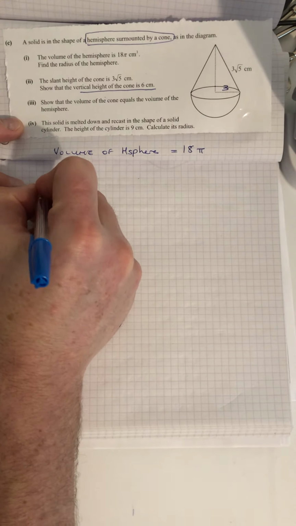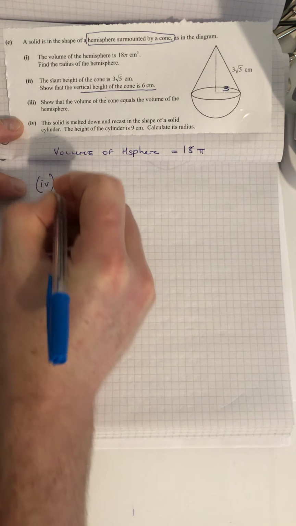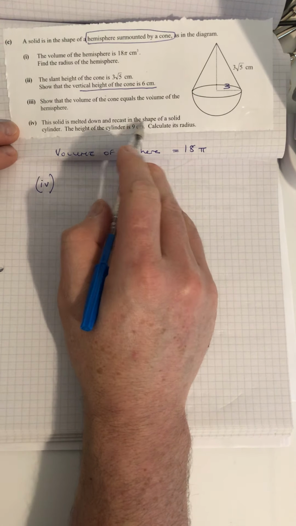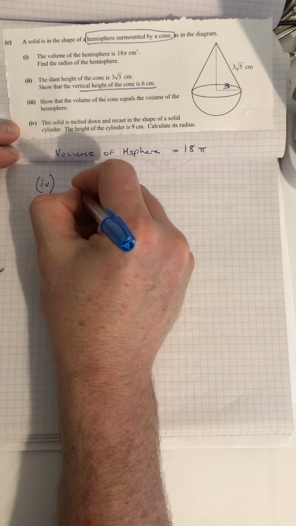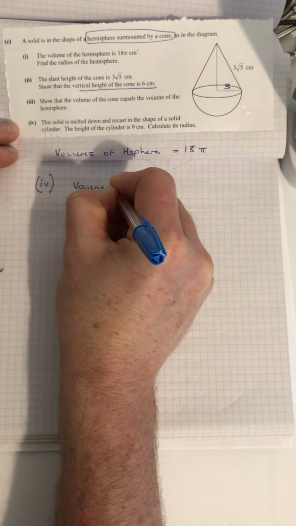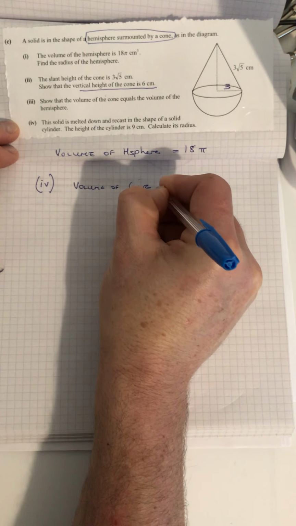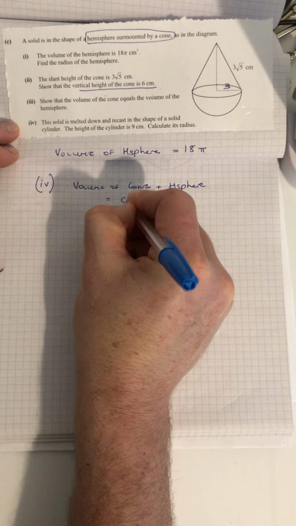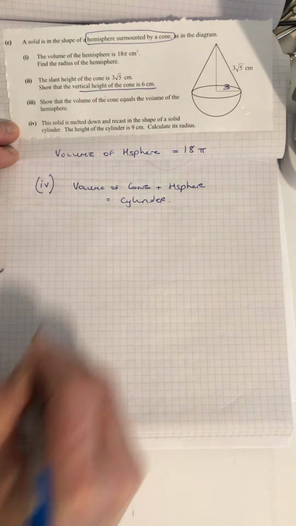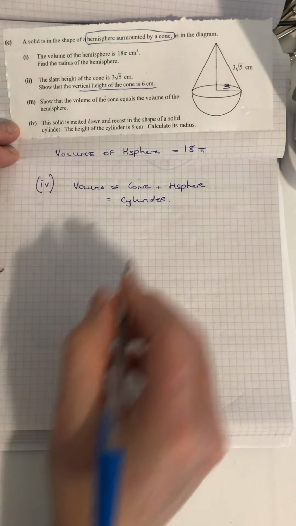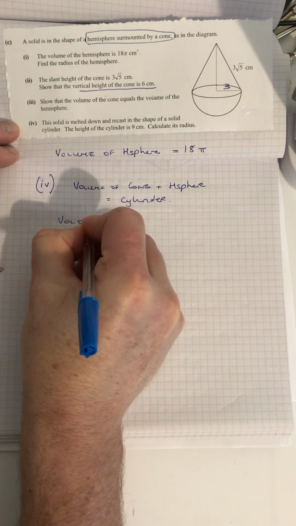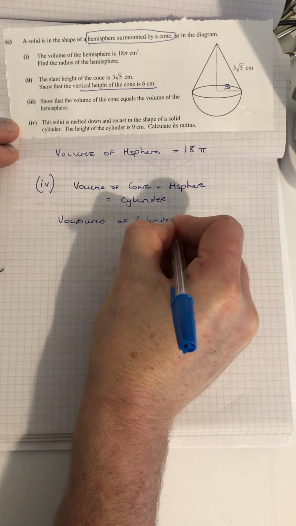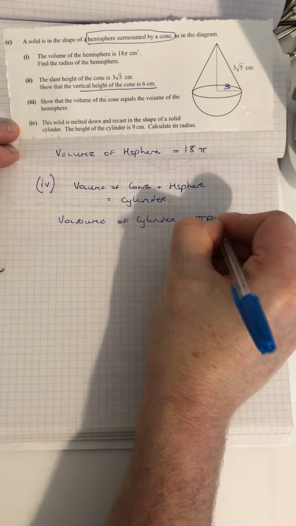So for part 4, the solid is melted down and recast in the shape of a cylinder. So the volume of the cone plus the hemisphere is equal to a cylinder. Okay? And the volume of a cylinder is pi r squared h.